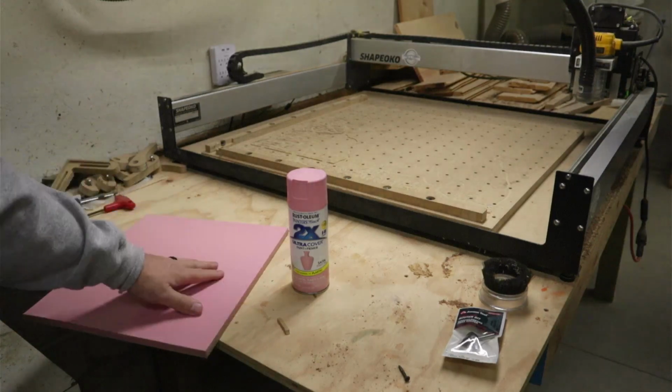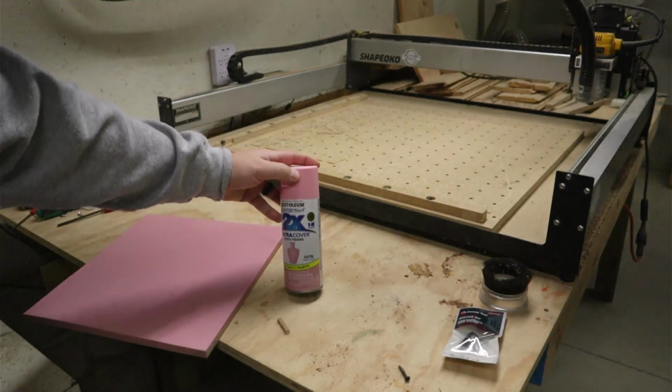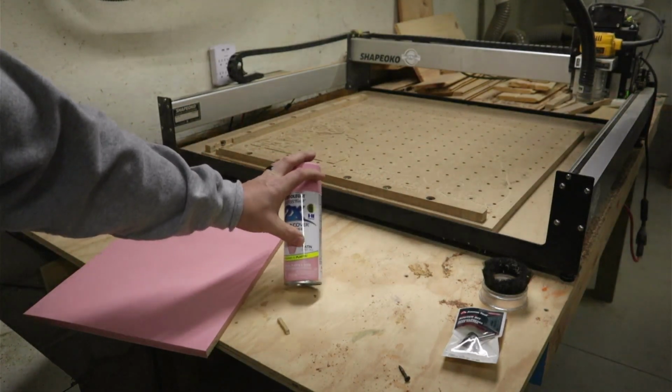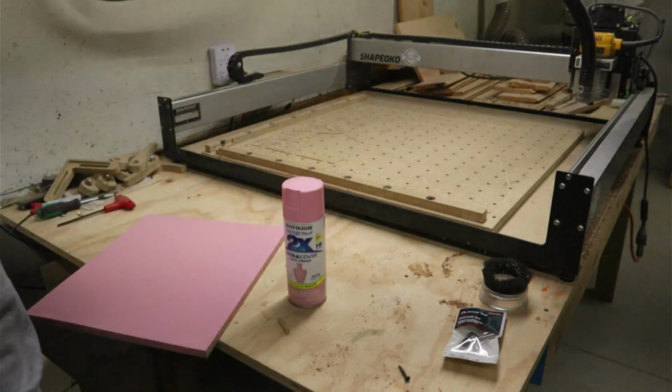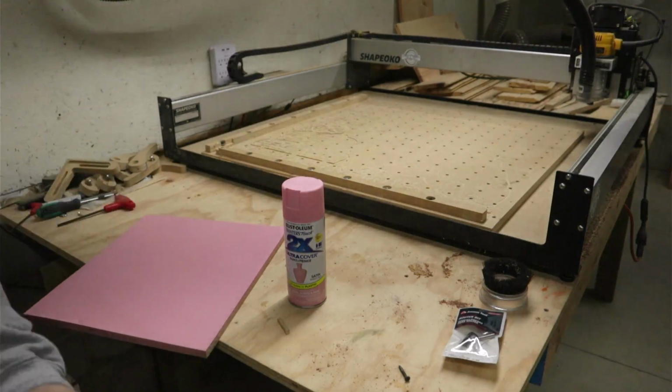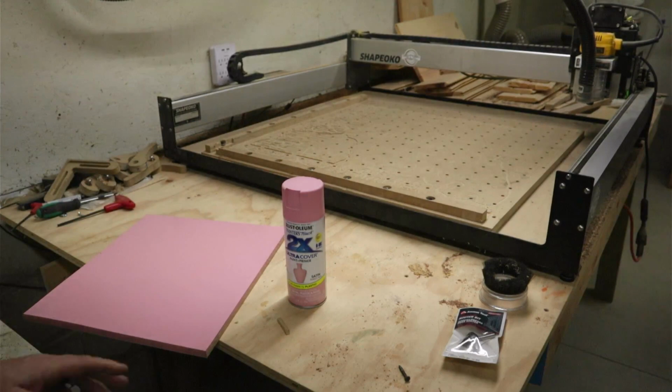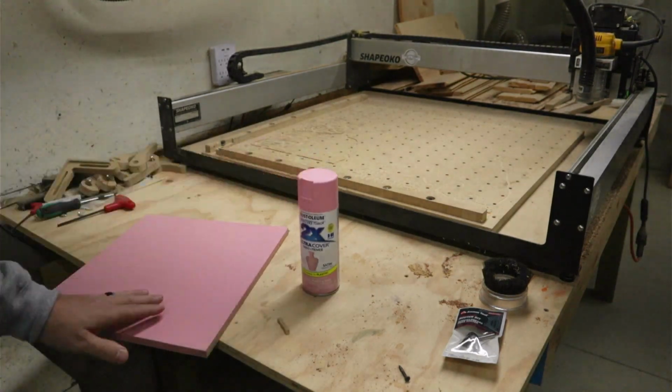So I found this pink. It is Rust-Oleum Painter's Touch Ultra Cover. The color is Sweet Pea, and I wanted a satin one. I picture candy hearts as kind of being a little bit chalky. They're not shiny, and so I wanted something that was more of a flat color. That's what I could find.